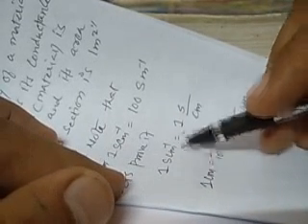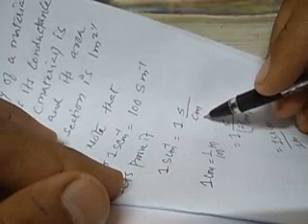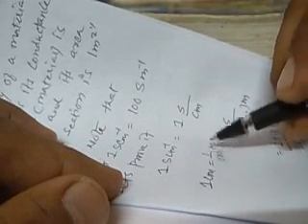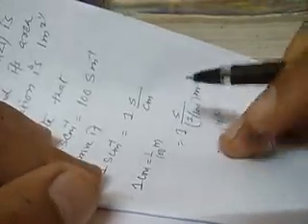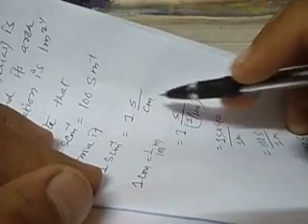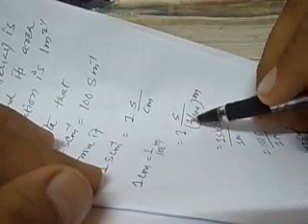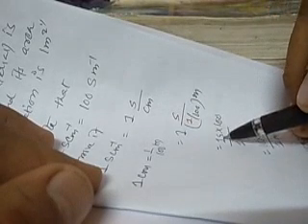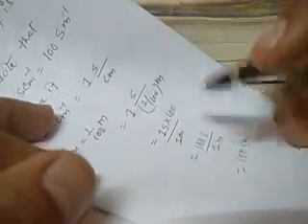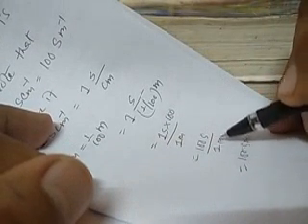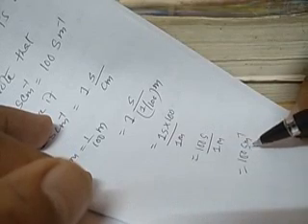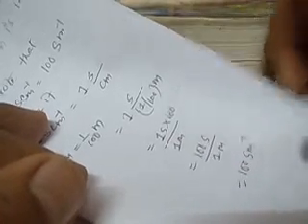Let us prove it. 1 Siemens per centimeter is 1 Siemens divided by centimeter. 1 centimeter is equal to 1 by 100 meter. Therefore, denominator of denominator will be numerator. It is 100 into Siemens divided by 1 meter, which is 100 Siemens per meter. So this is how we understand the various terms and their units, my dear students.